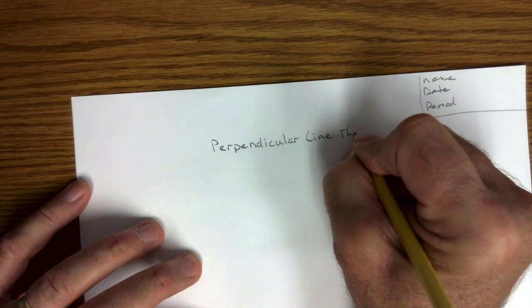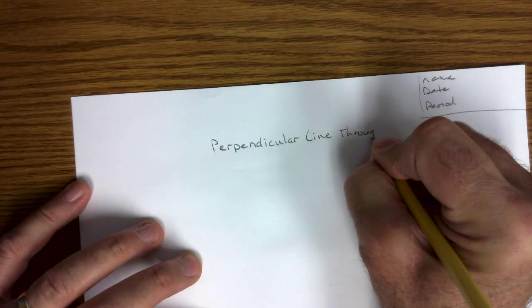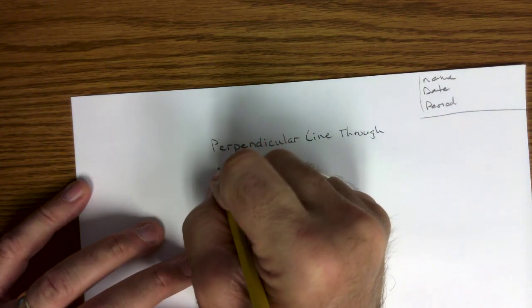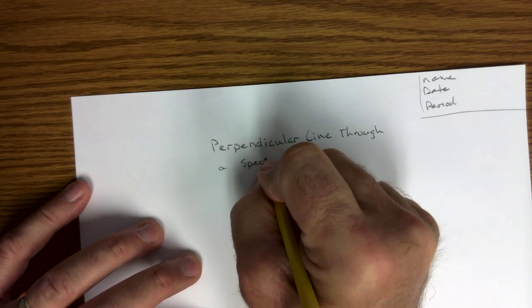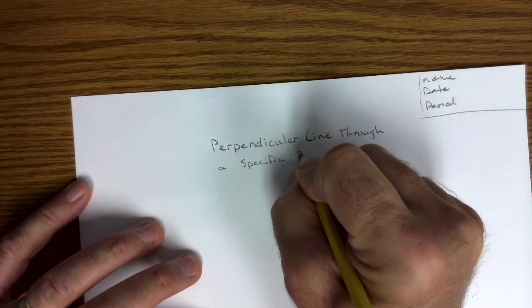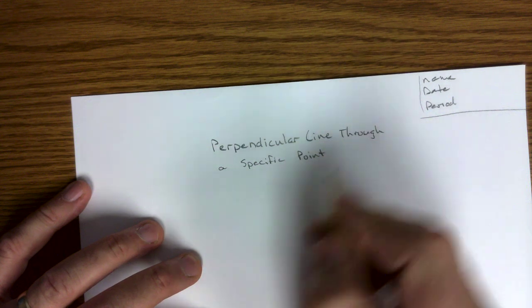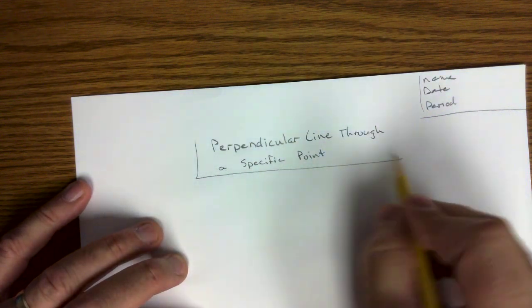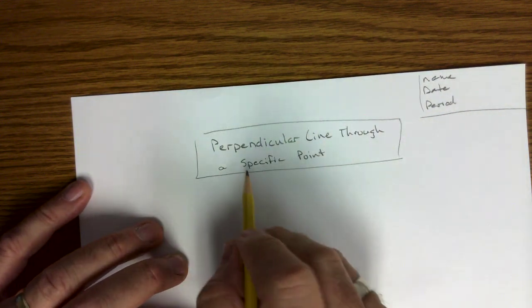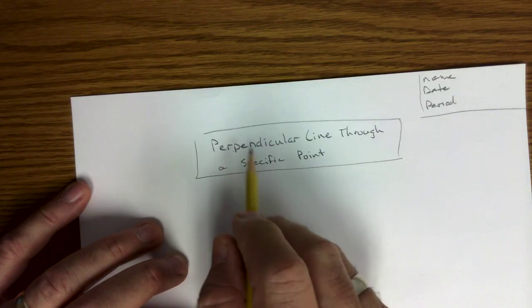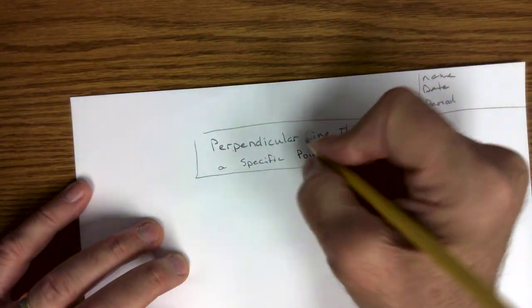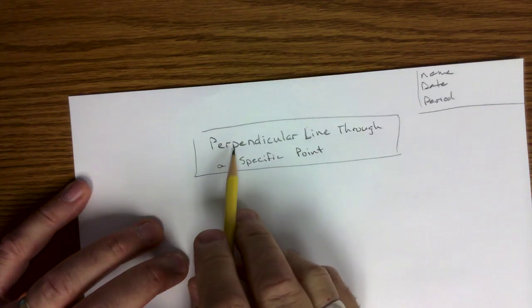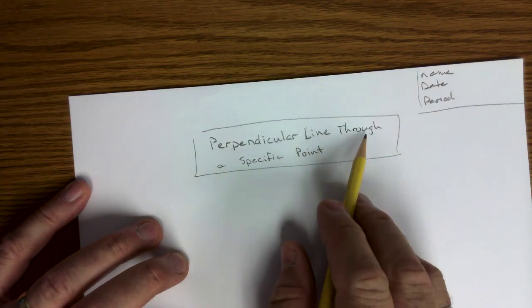Through a specific point. Okay, well, so perpendicular line, we're going to draw a perpendicular line. I'm not sure I like that L, but anyway, a perpendicular line through a specific point.